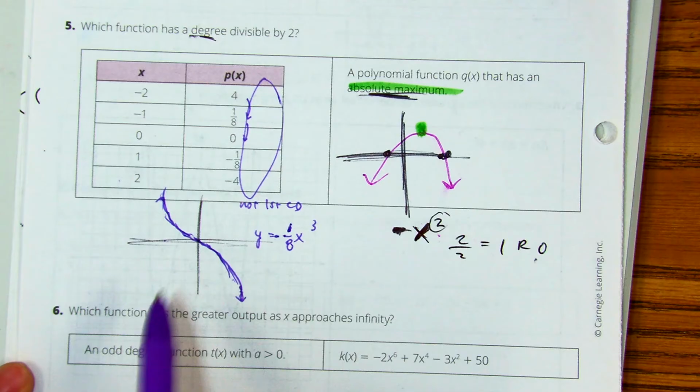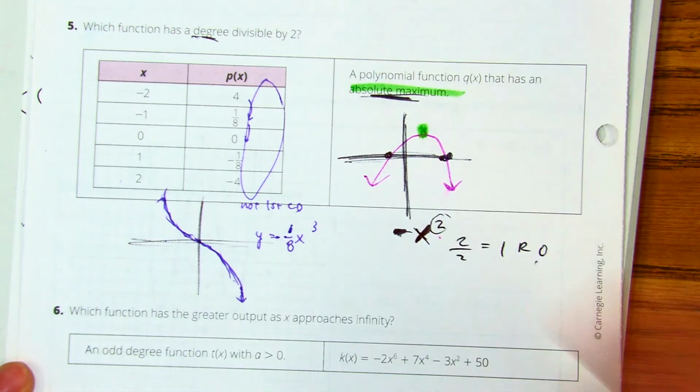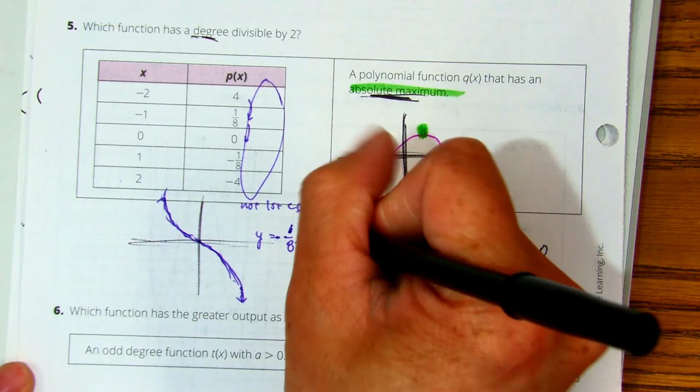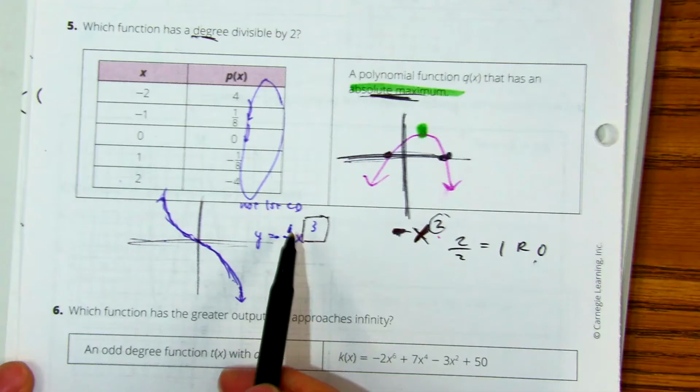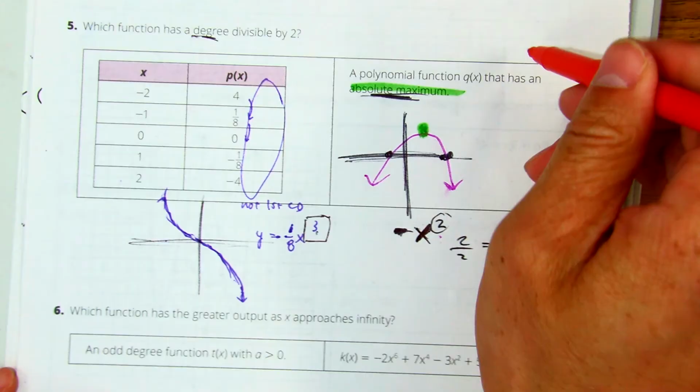And if it's some kind of cubic function, the big idea is this. Look at the 3. Class, is that divisible by 2? No. So the answer would be the right side.